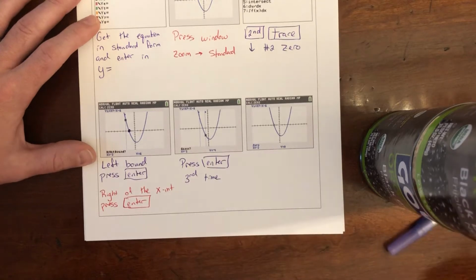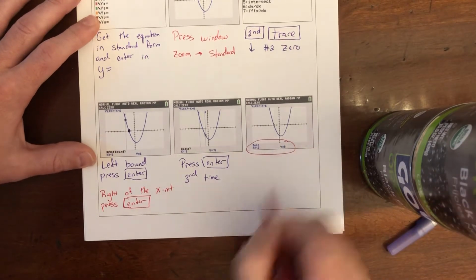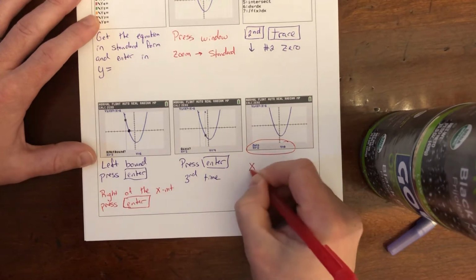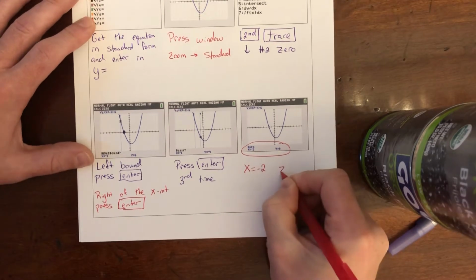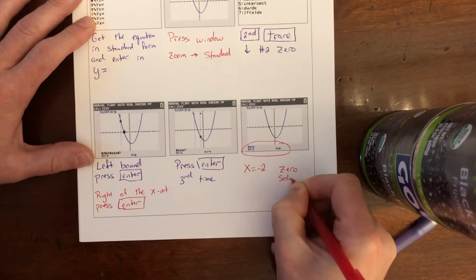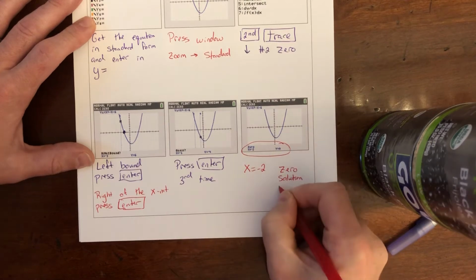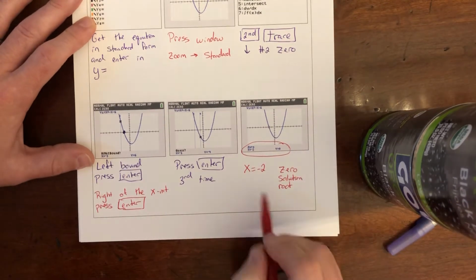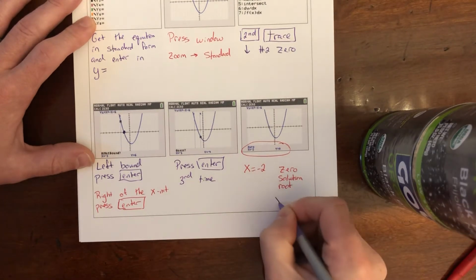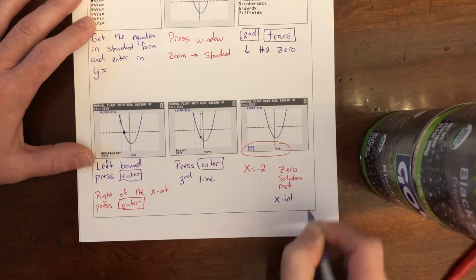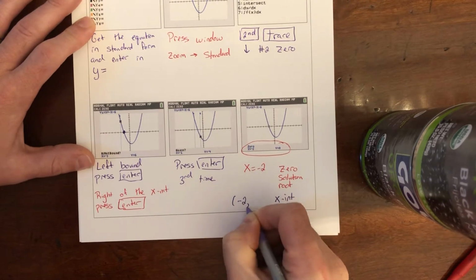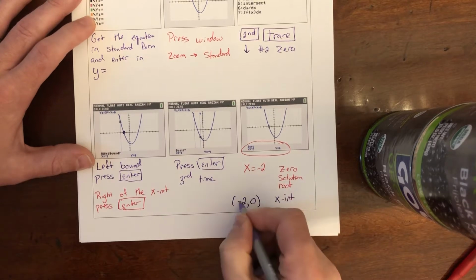Now what will happen here, you notice that it'll come up at the bottom here and it will tell you the zero. The zero is x equals -2. So x equals -2, we could call it as a zero. It's also called a solution, and it's also called a root. That's how we would write it if we wanted one of these three things. If they asked you, what are the x-intercepts? If it's an x-intercept, we would have to say the point -2, comma 0.